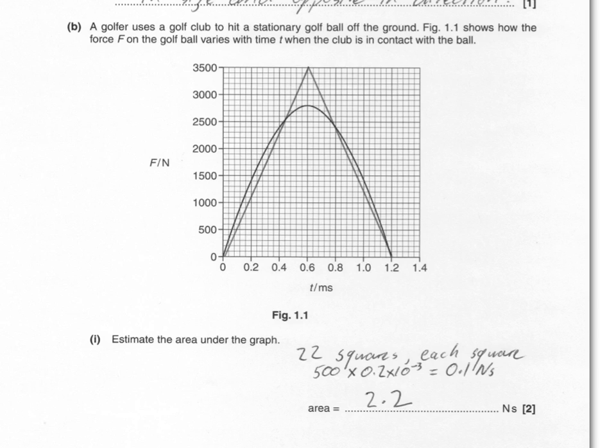If we're working out the area, they are after an area in newton seconds. So what we need to do then is to calculate what each square is, and simply we've got 500 newtons and 0.2 times 10 to the minus 3 seconds. So each square is 0.1 newton seconds, 22 squares, 0.1 newton seconds each, gets 2.2.